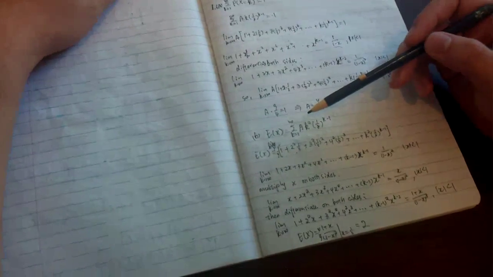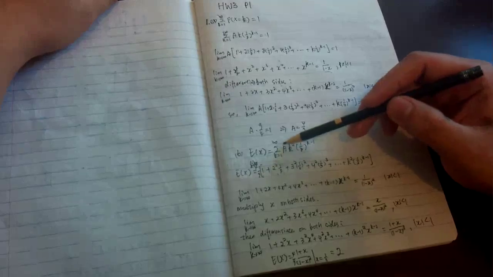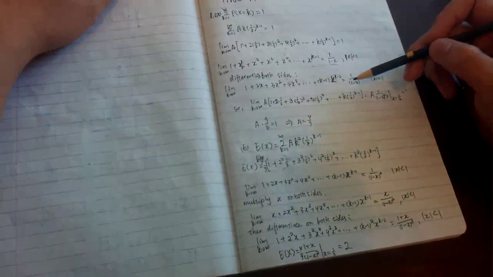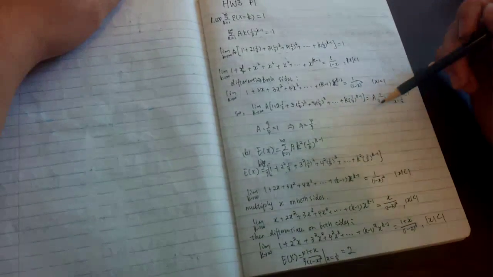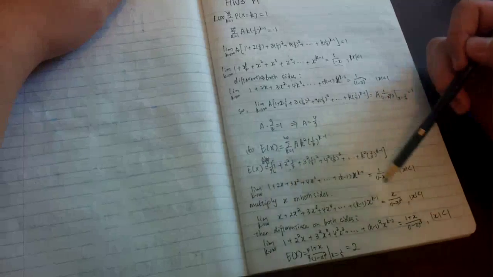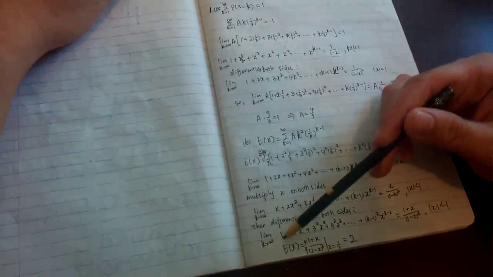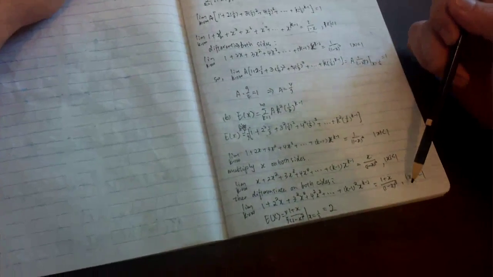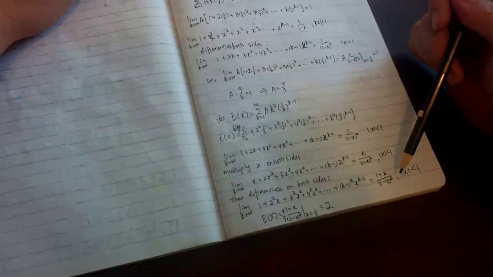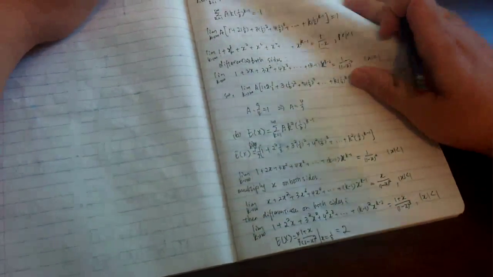The second question is we need to find E of x. E of x is the sum of this series. In order to get this series, we use the result we got above, and we multiply x on both sides of this equation. Then we differentiate on both sides, so we get the form we want, and this time we let x equal 1 over 3, and we get the result that E of x equals 2.